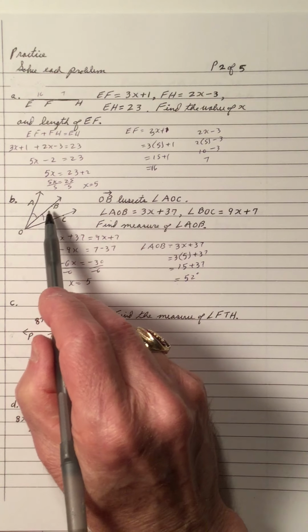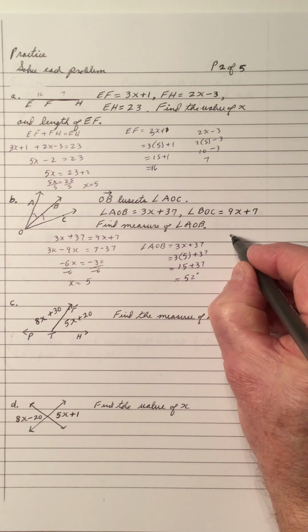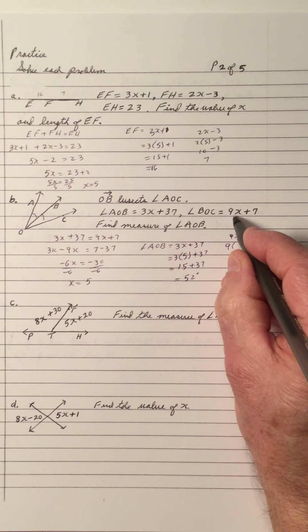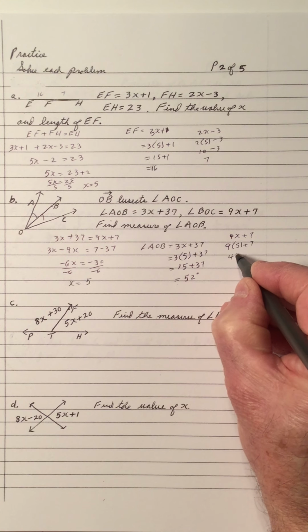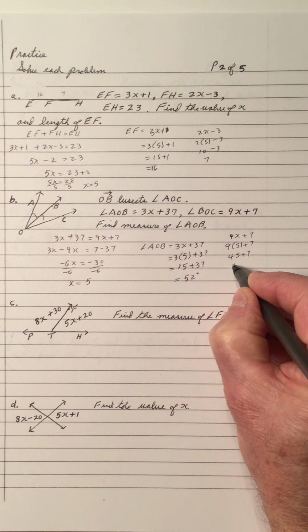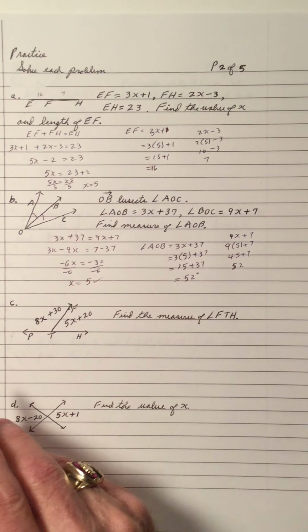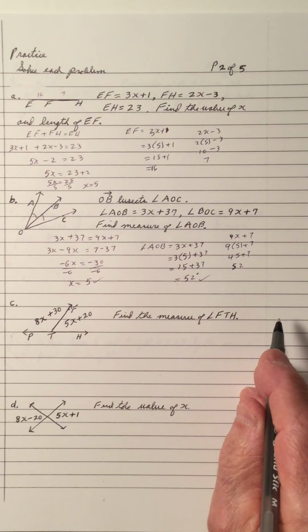And that means that BOC must be 52. So if you put a 5 in the place of x right here, and you get 45 plus 7, you also get 52. So that tells me that 5 is okay and angle AOB is okay because I just checked it out. The two of them are equal.